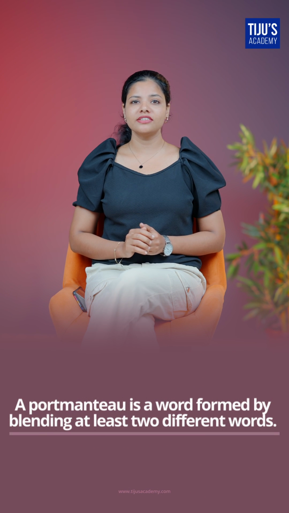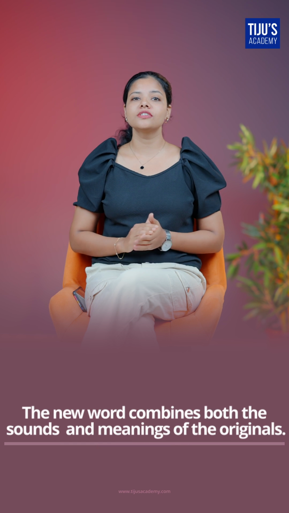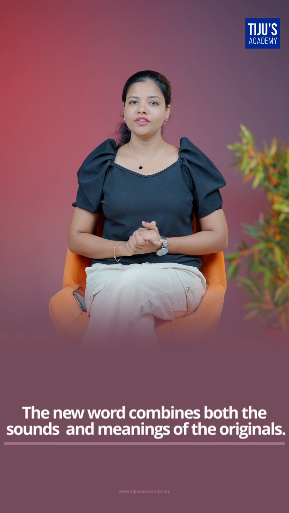Have you heard of portmanteau words? You might not be familiar with the term portmanteau, but we are actually using it. A portmanteau is a word formed by blending at least two different words. And the new word combines both the sounds and meanings of the originals.